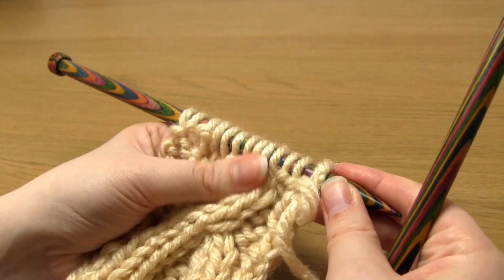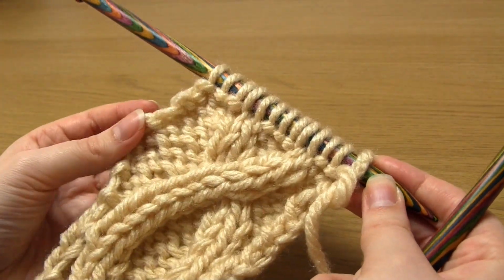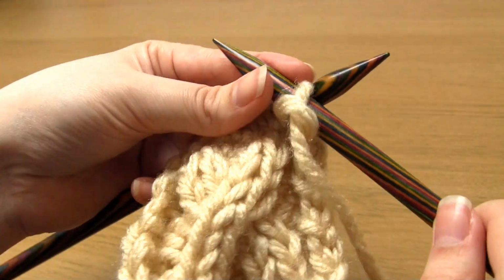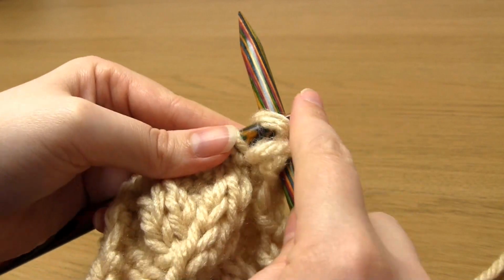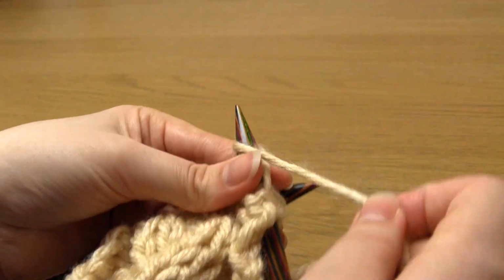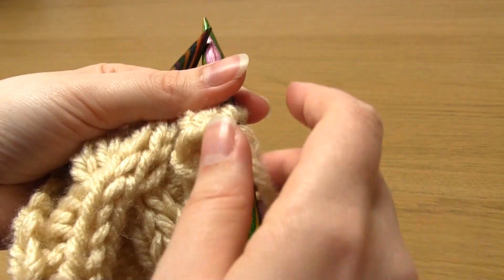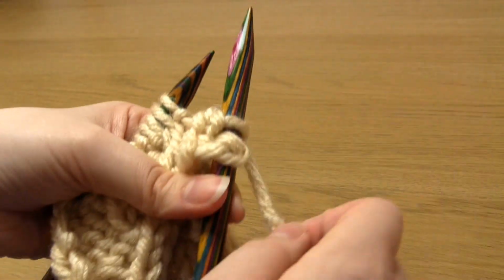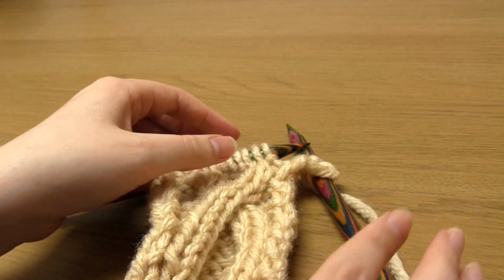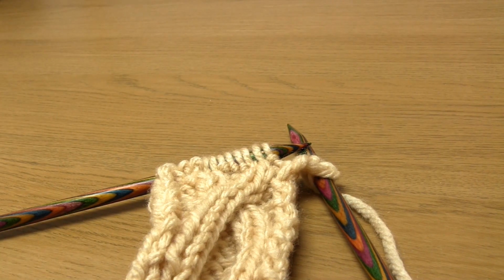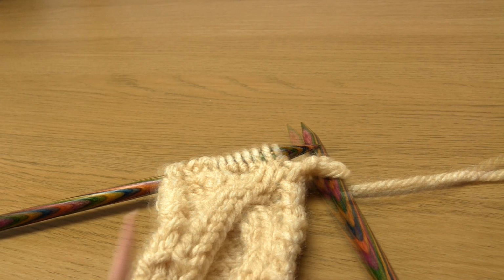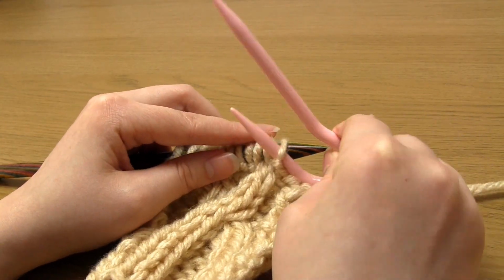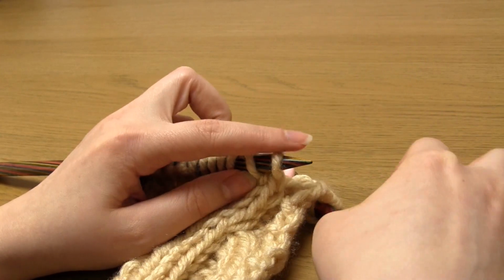Then for row number 6 we start with 2 purl stitches. This row represents where the cable strands reach their outermost points, so they're not going to get more spaced out than they will be after this row. So we now do a back cross cable. To do this we slip 1 stitch purlwise onto our cable needle and leave it at the back.